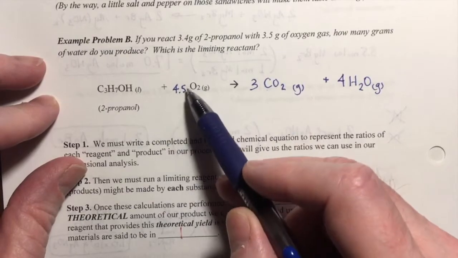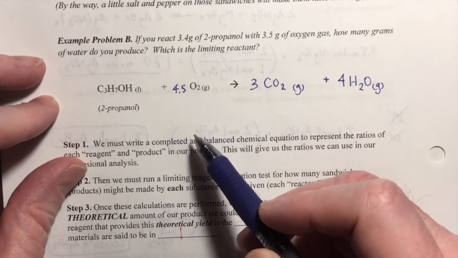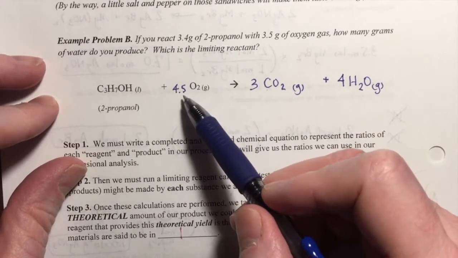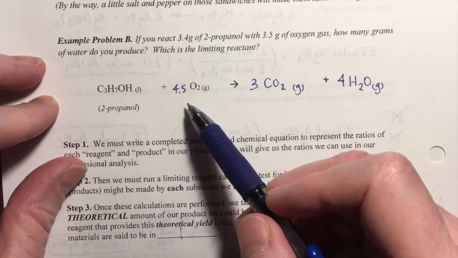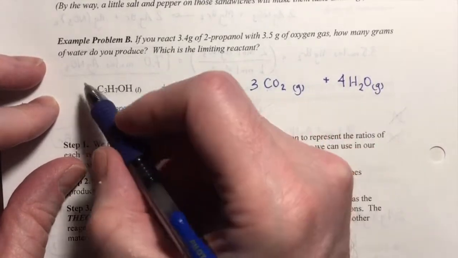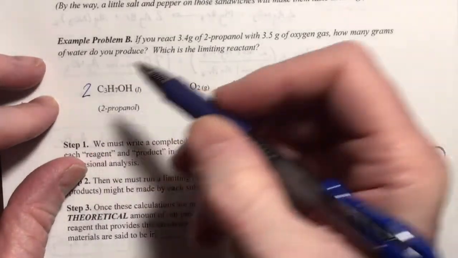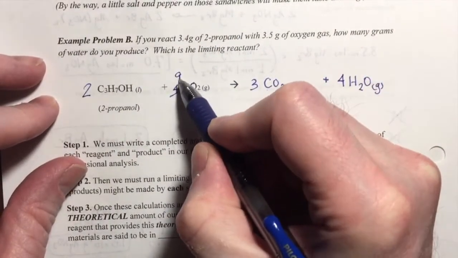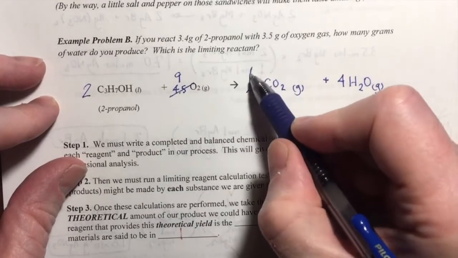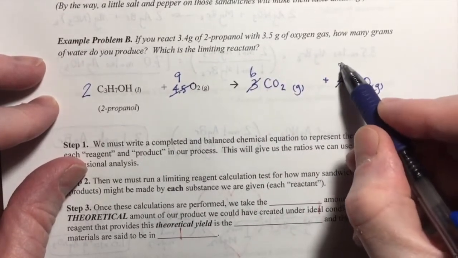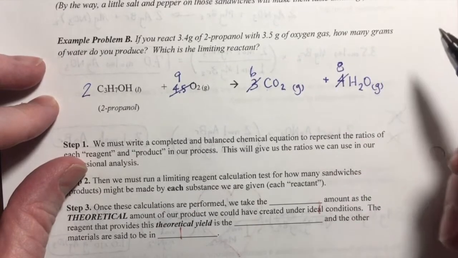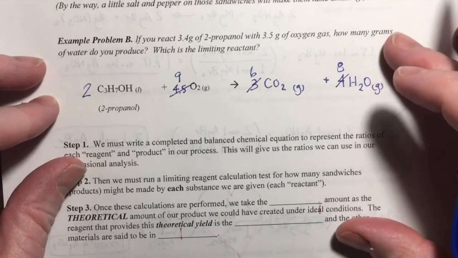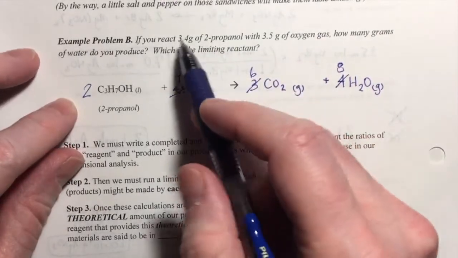Well, obviously I can't keep that decimal coefficient. So how do I get rid of decimal coefficients? I multiply it by 2. And if I multiply that coefficient by 2, I multiply all the coefficients by 2. So this one becomes a 1, 1 times 2 is 2, 4.5 times 2 is 9, 3 times 2 is 6, and 4 times 2 is 8. So now I have my completed balanced chemical reaction.